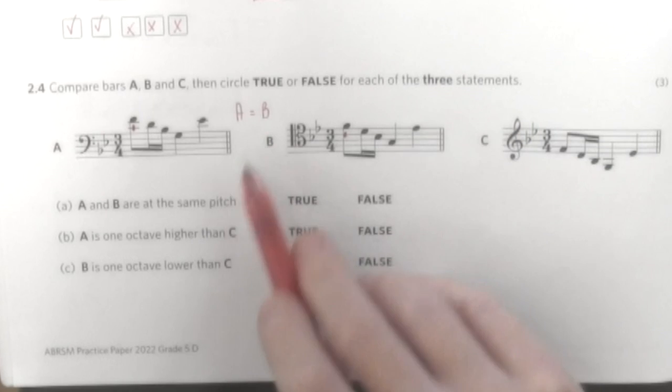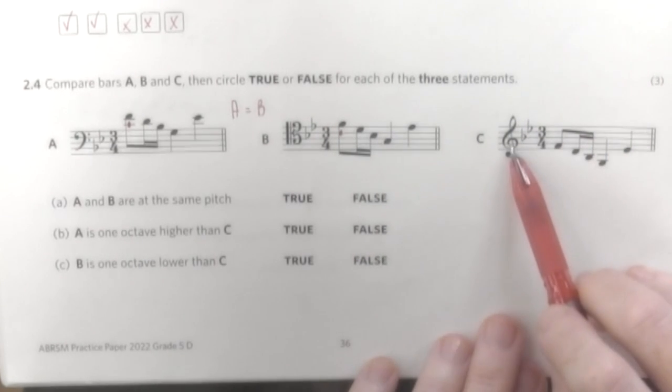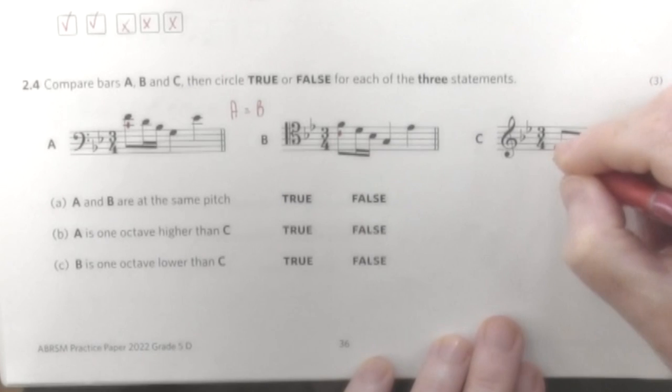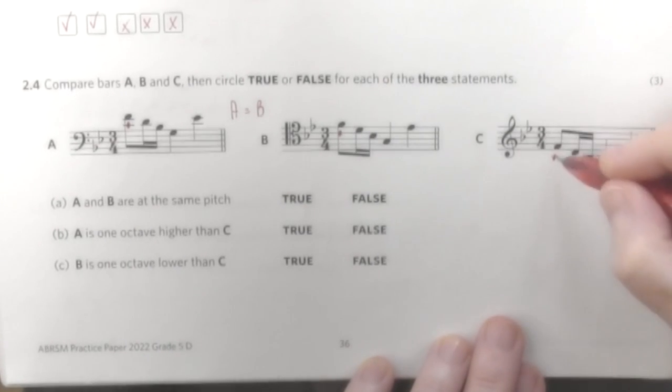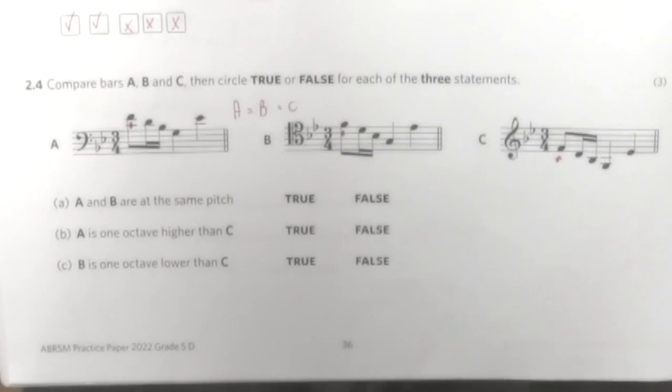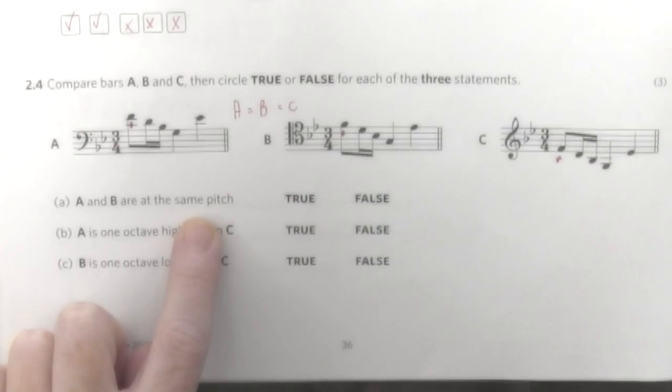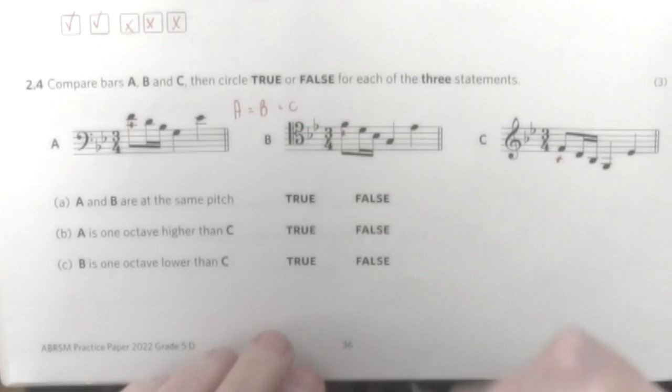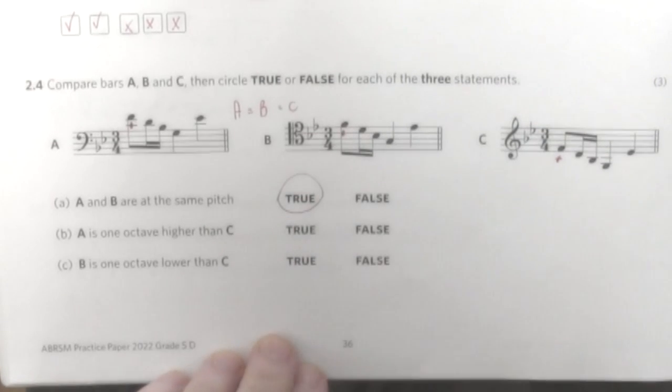A equals B. And in the treble clef, middle C is down here. So this means that this is also just above middle C. So A equals B equals C. Brilliant. A and B are at the same pitch. Yeah, they are. True.